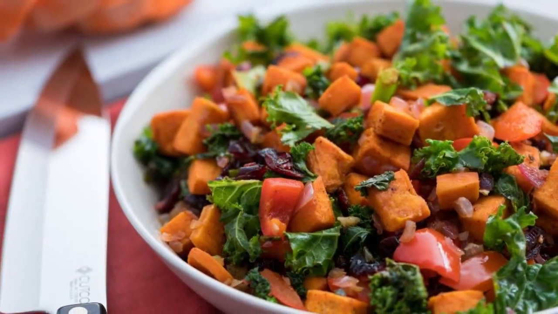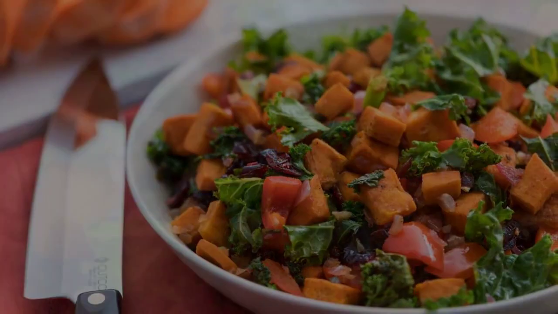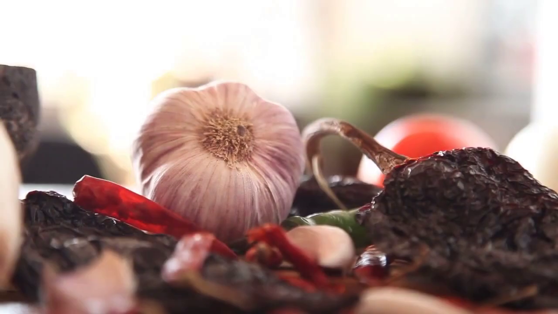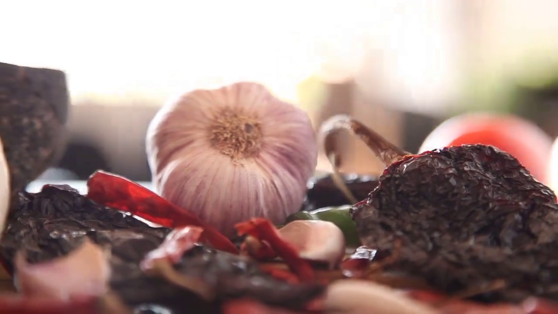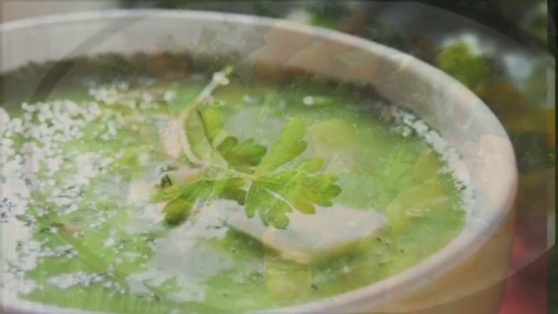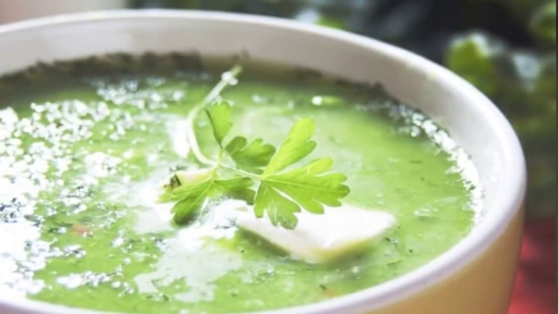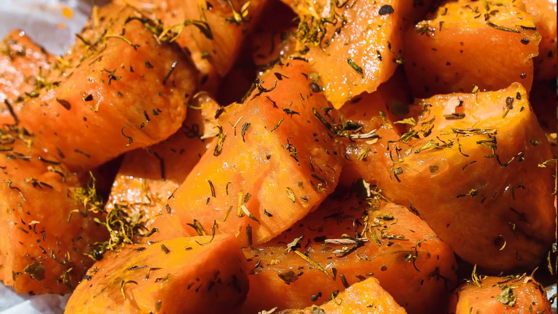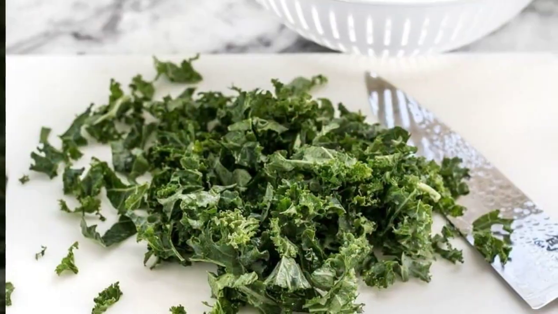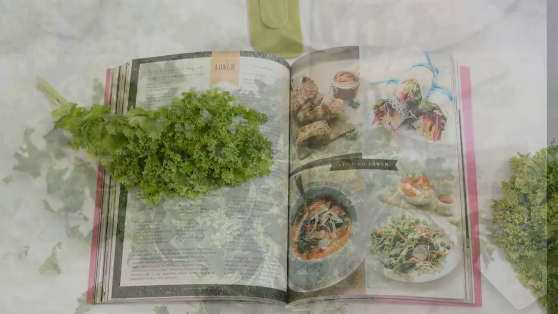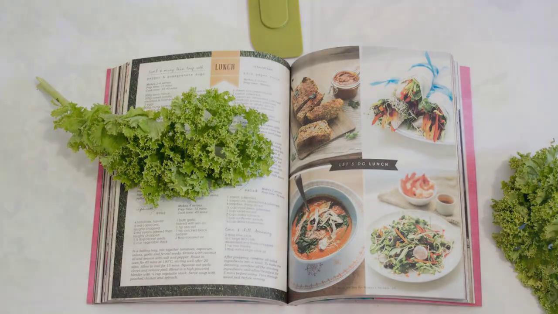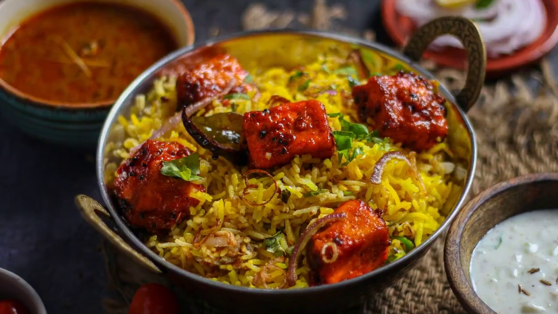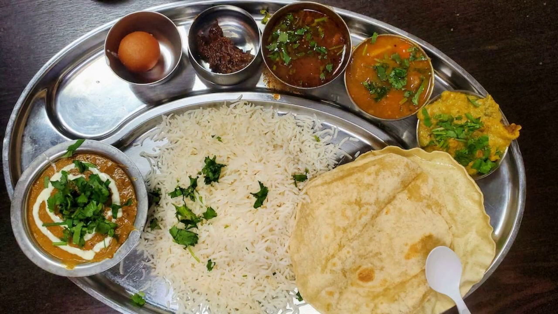For dinner, how about a kale and sweet potato curry? Start by sautéing onions, garlic, and ginger in a pot with some oil. Add diced sweet potatoes, vegetable broth, and your choice of spices, such as curry powder or turmeric. Allow the sweet potatoes to cook until tender, then add chopped kale and coconut milk. Simmer until the kale is wilted and the flavors are well incorporated. Serve the curry with rice or naan bread for a wholesome and satisfying meal.